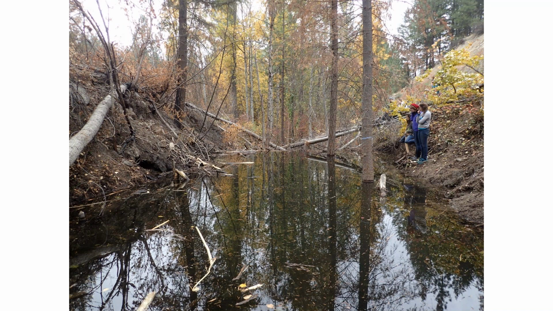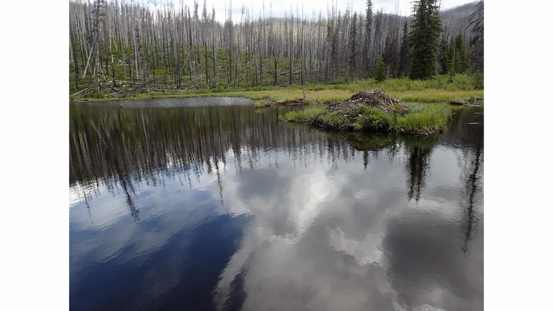There's hardly any food there, but one side of the complex burned and the other one didn't. So we now have a graduate student at Eastern looking at the resistance of beaver systems and complexes to fire. And even something as small as this stops the fire at the beaver pond. Wow. Pretty cool.